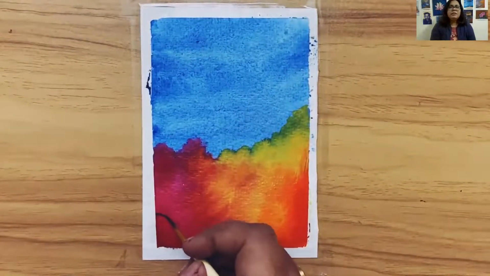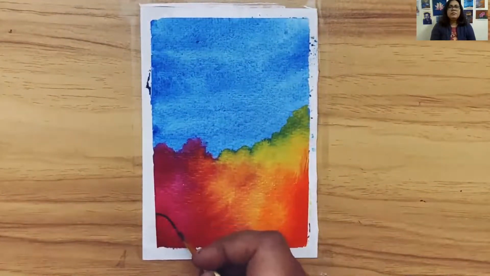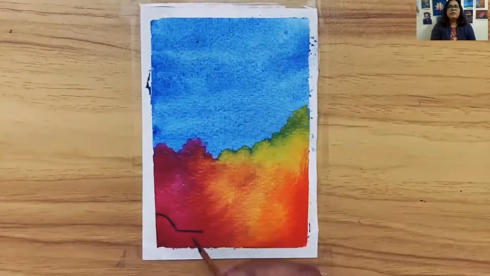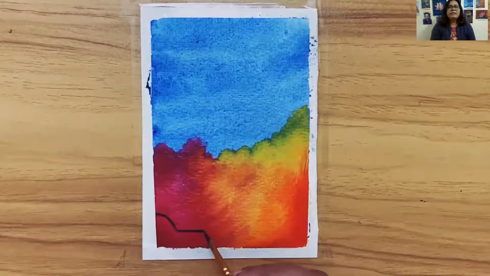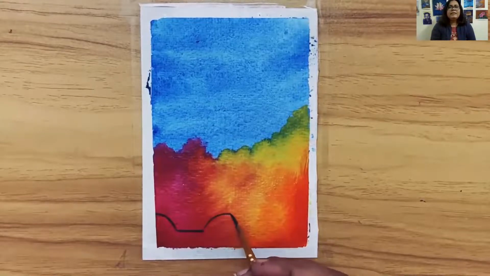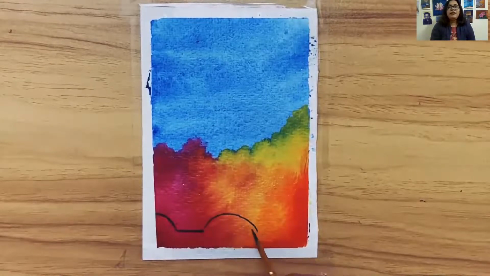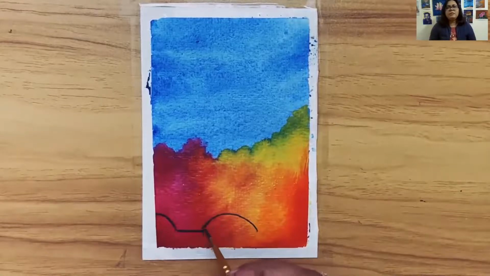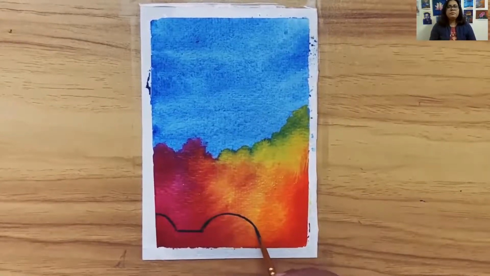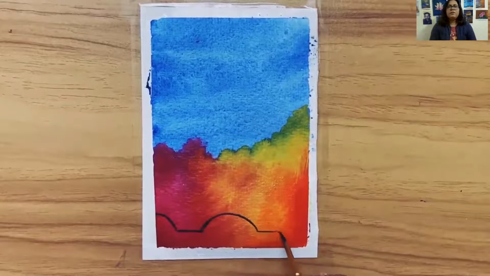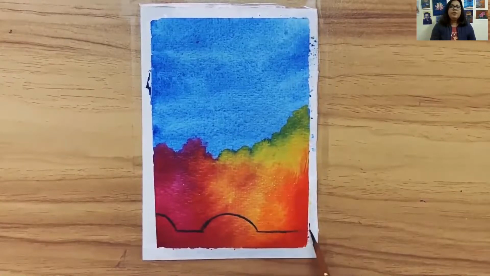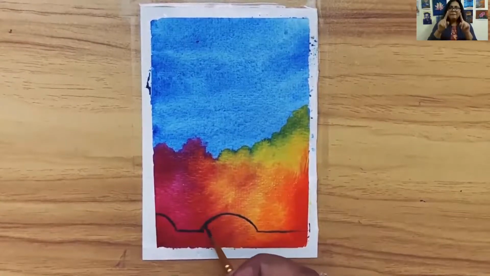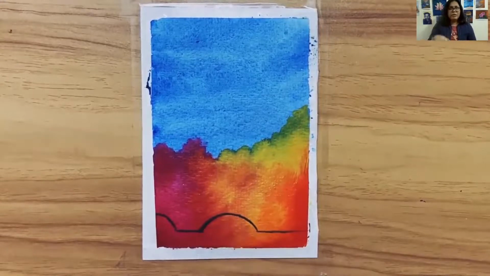So just see, we'll draw a circle like this, an arc, a sector of a circle like this, a straight line. It's as if there are some monuments, okay? The dome-shaped monuments. If you're not very sure about drawing such dome shaped, you can directly make rectangular buildings also. It's up to you what you want to make.